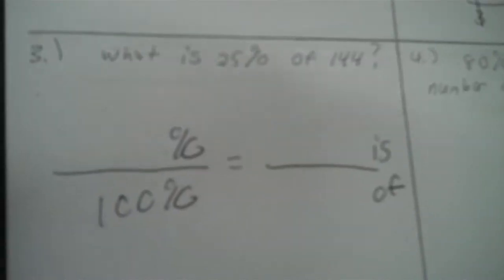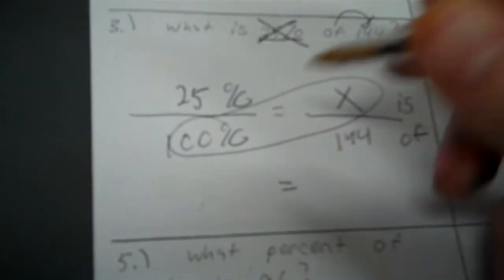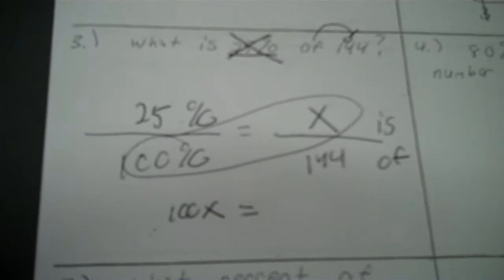Okay, percent proportions. What is 25% of 144? So I line up my proportion, and I have 100% on bottom, percent on top, and if you remember one of the assignments you did, it was always is over of. Now, first off, I have a number with a percent, so 25 goes here. And then I go to of, so after the word of, I see 144, so that's 144, and then is going to be the x. Okay, so I take 100 times x, that's 100x, and over on the other side, I just take 25 times 144.